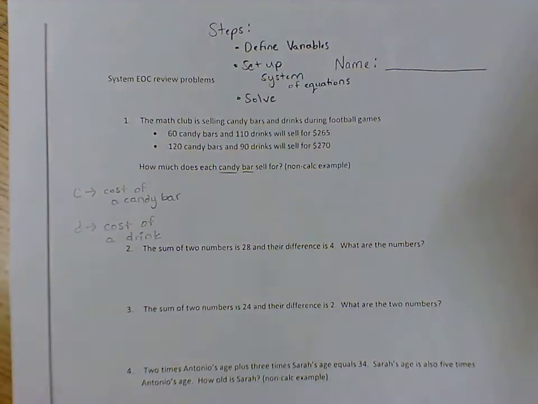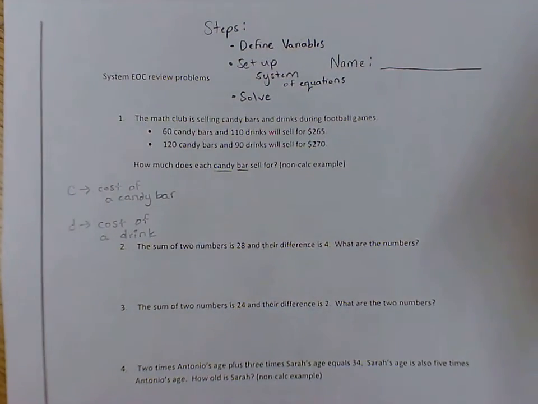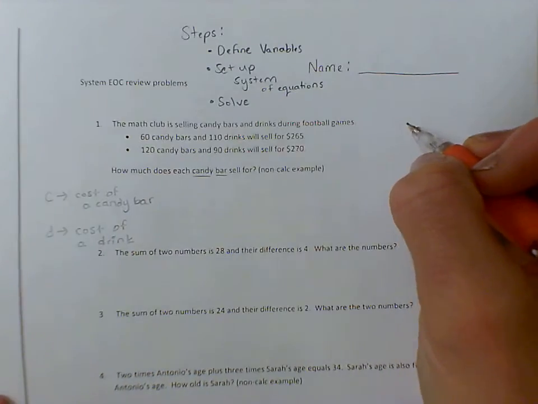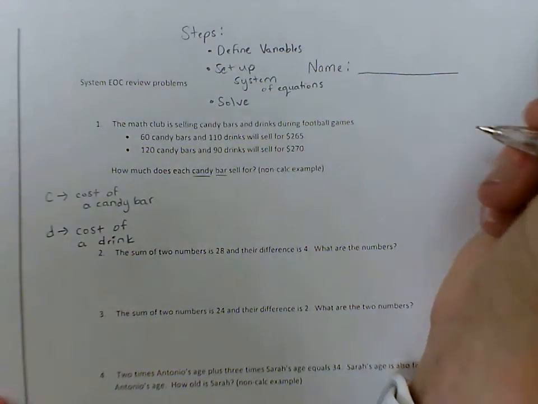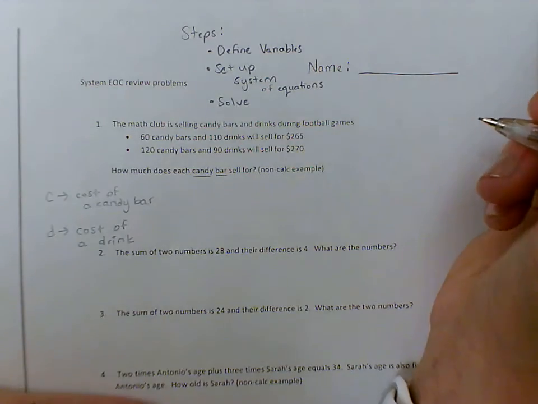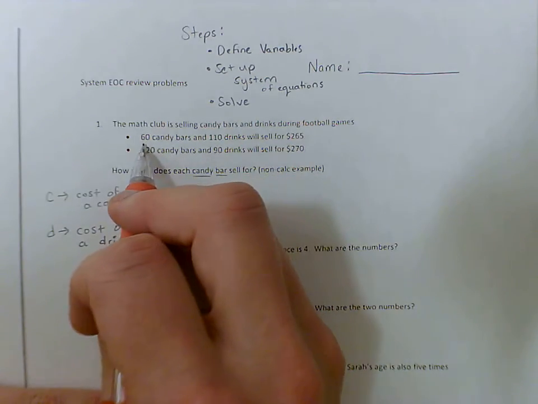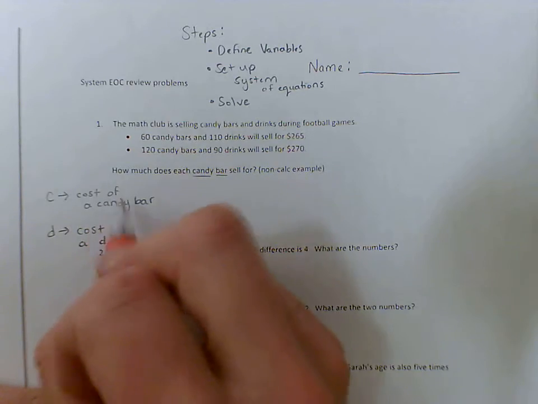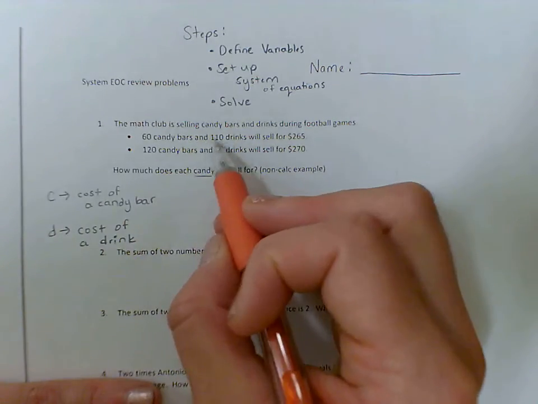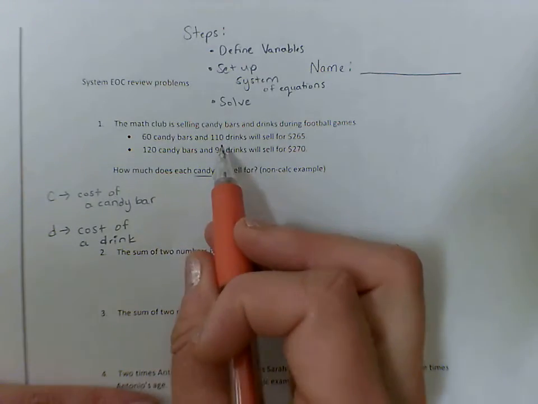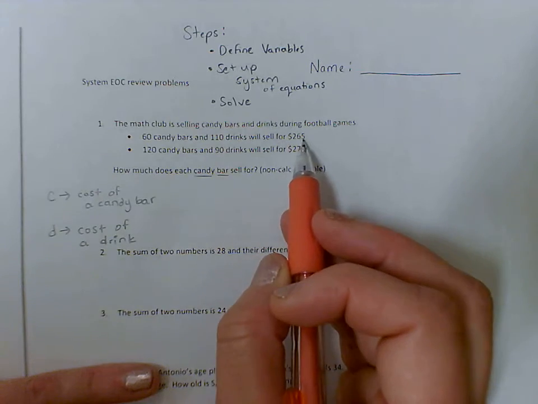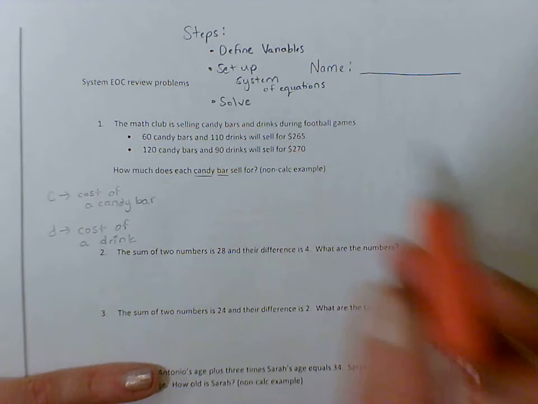From there, you will set up your equations. I'm going to set up my equation over here so I have a little bit of room to work. In this first one, it sets it up for you, so all you have to do is write it down. It says when they had 60 candy bars, so you take 60 times how much a candy bar costs, and 110 drinks, so 110 times the cost of a drink, they would have sold it for a total of 265.